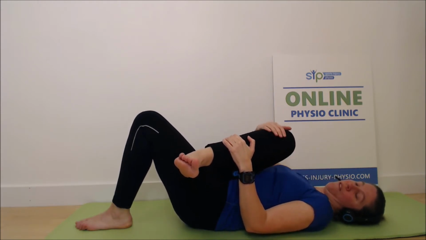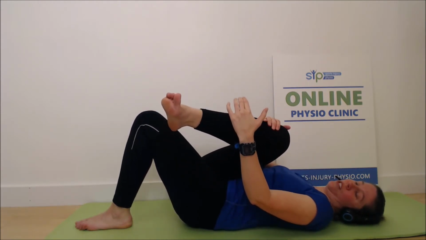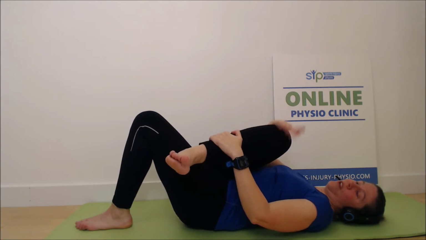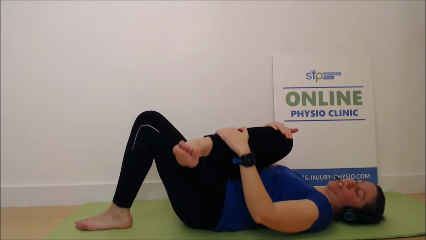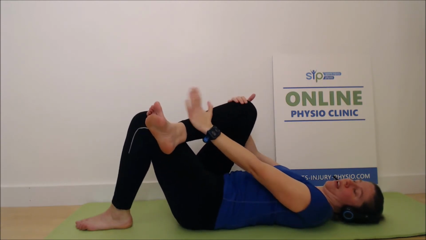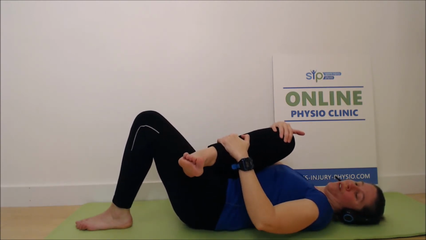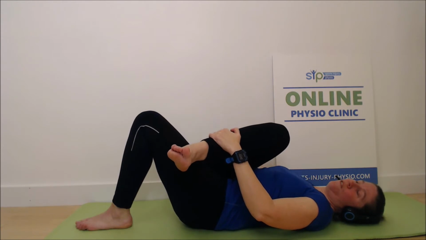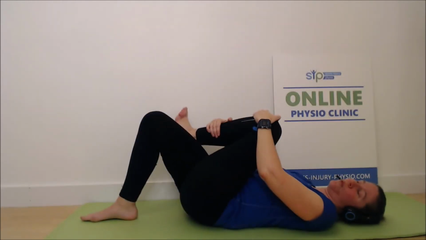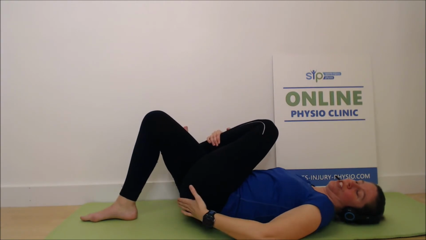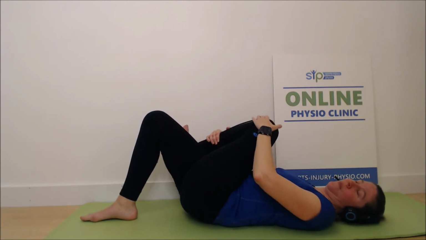Now, if you let this arm go, you're not going to feel the stretch. And also, if you let the knee come across to the other shoulder, you're not going to feel the stretch. So it's got to be there and cross over, pulling with this leg. And you're feeling it right in your buttock. Slightly more intense than the other one. So just in there. Okay.